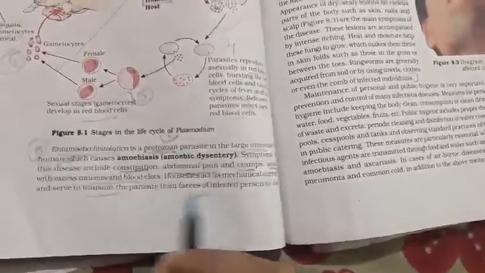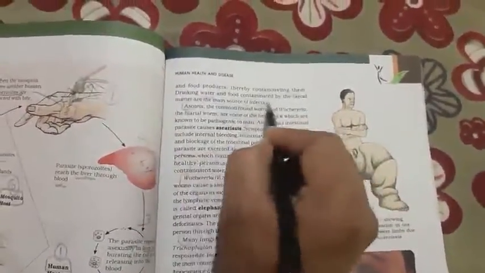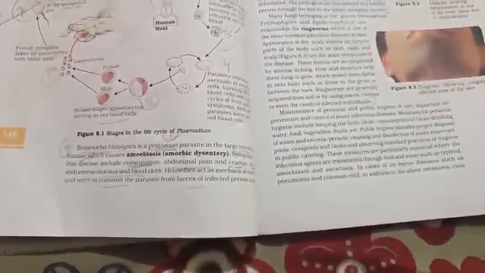Sixth, houseflies serve to transmit the parasite from the feces of an infected person to food and food products, thereby contaminating them. Drinking water and food contaminated with fecal matter are the main source of infection. Clear? Entamoeba histolytica is a protozoan causing amoebiasis.